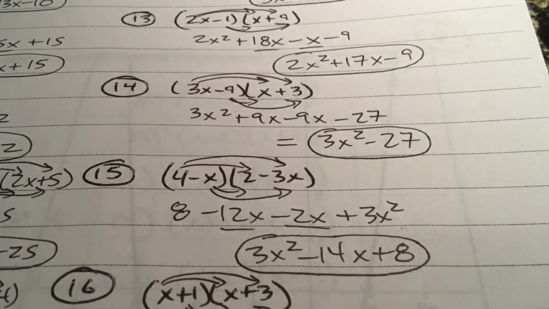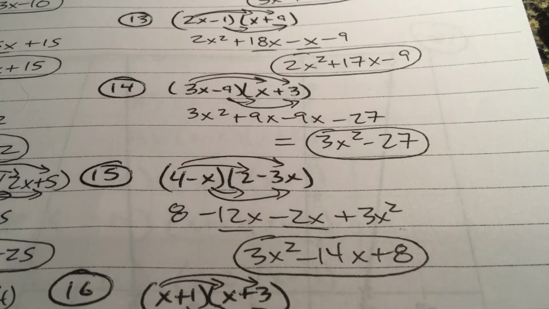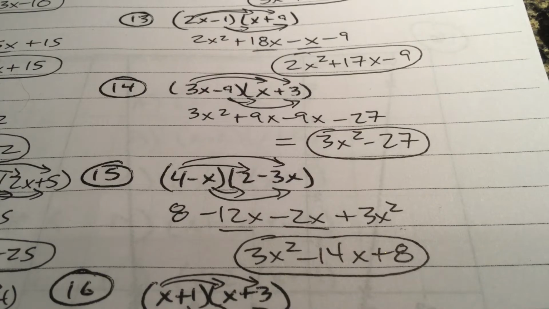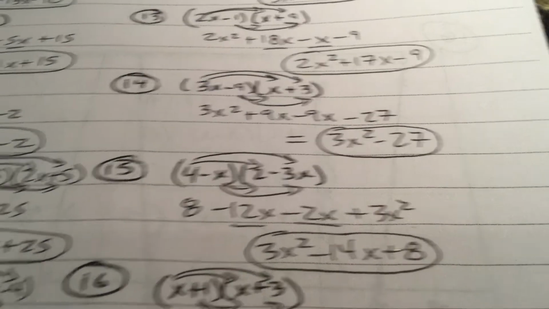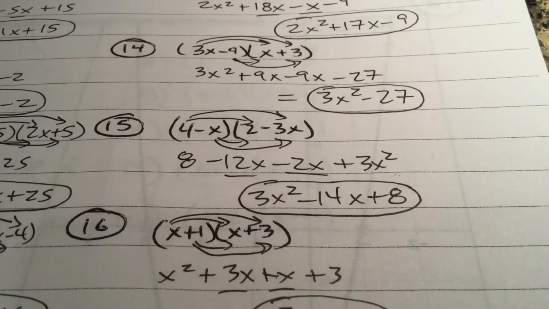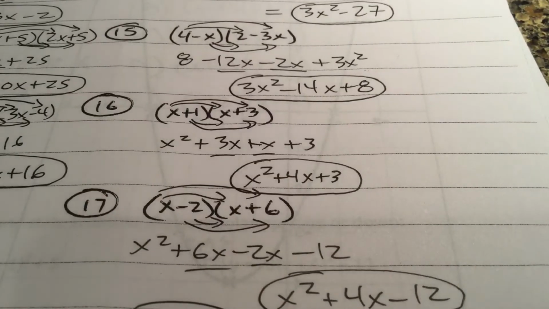14 there. It's pretty interesting because you have negative 9x, positive 9x, which cancel. Just be careful here on 15. It's kind of written backwards. 4 times 2, 4 times a negative 3x. Negative x times 2, negative x times a negative 3x is a positive 3x squared. And let's write that going from highest power of x, x squared, to the middle term x, to the constant 8. All right, so there we go for 16.